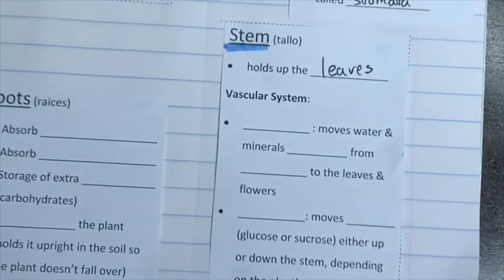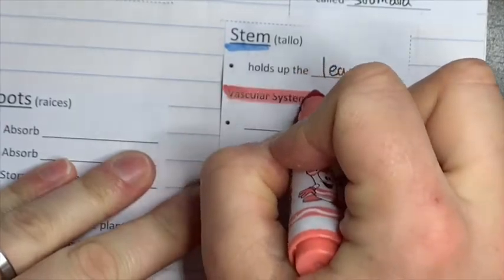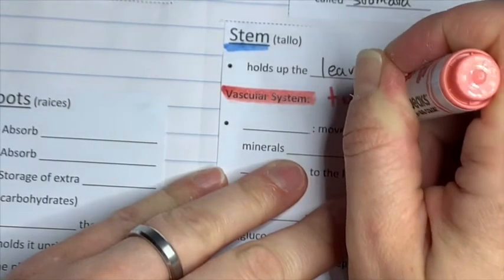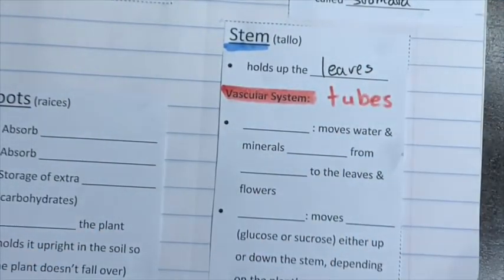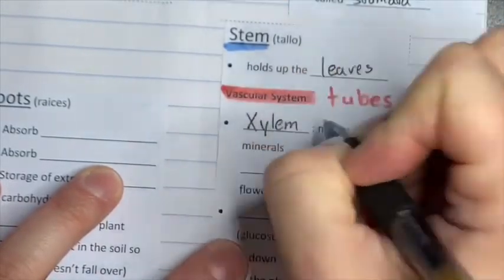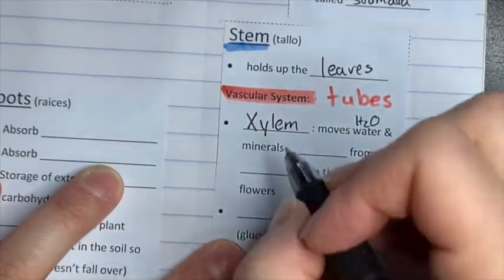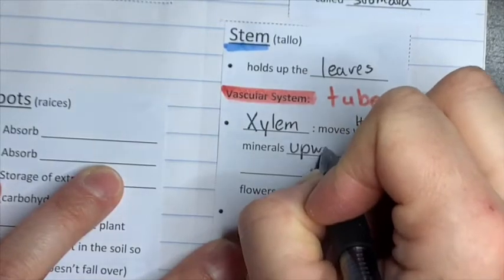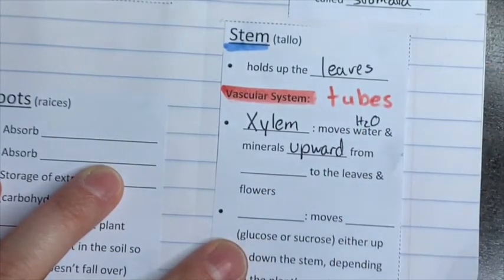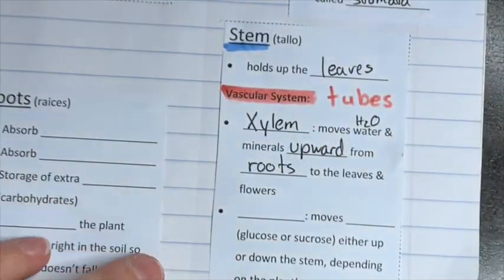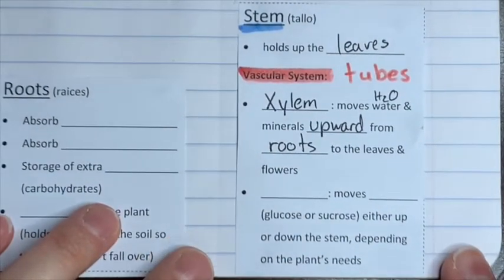Now this is important. Vascular system, we're talking about tubes. Kind of like in humans, the cardiovascular system. Just like in humans, these are for transporting fluids. The first tube is called the xylem. It moves water, our good old H2O, and minerals, but it only moves them upwards. It goes up the stem, from the roots to the leaves and the flowers. So the xylem moves the water.